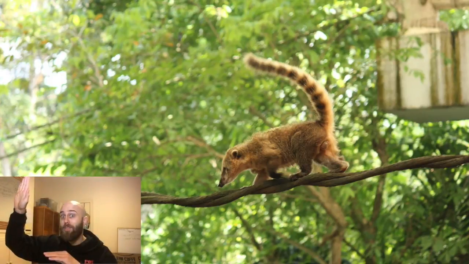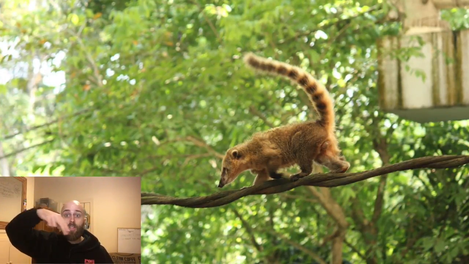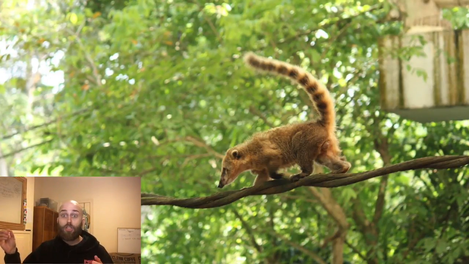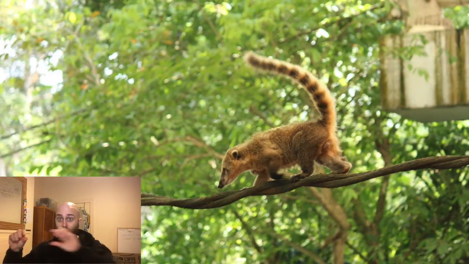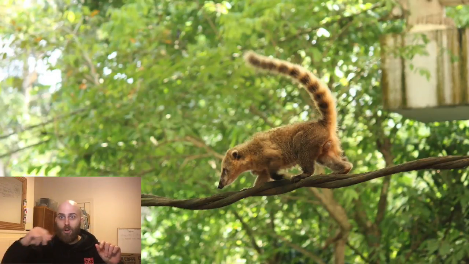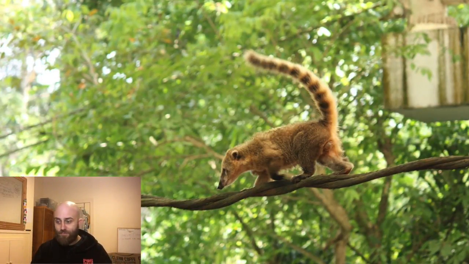So he's climbed up the tree and now he's walking along a vine. He could be running along, traveling along, or moving along the vine. He's going along it, coming along it, moving along it, going from one side to the other.